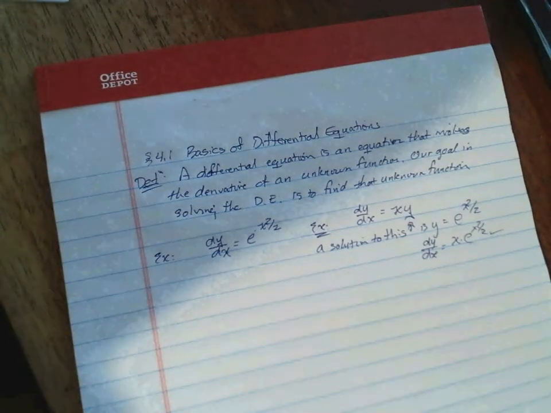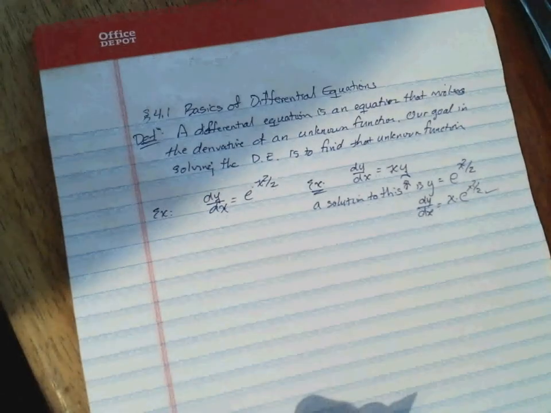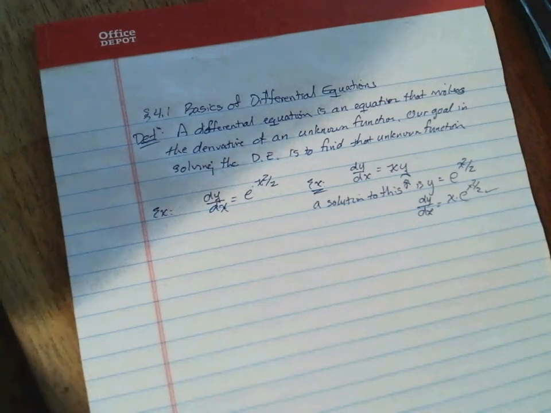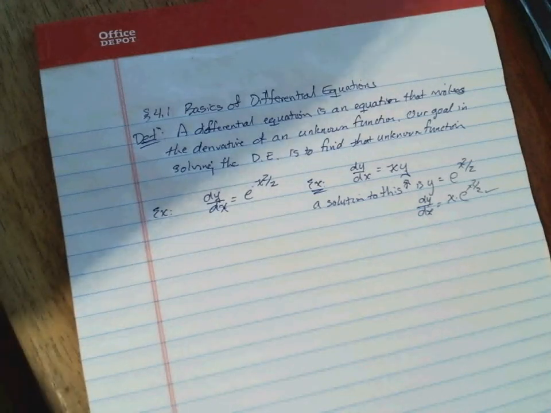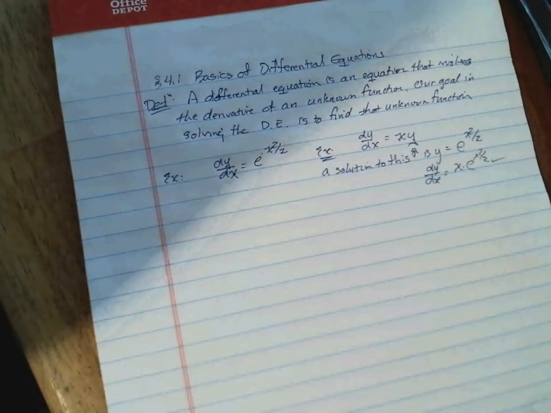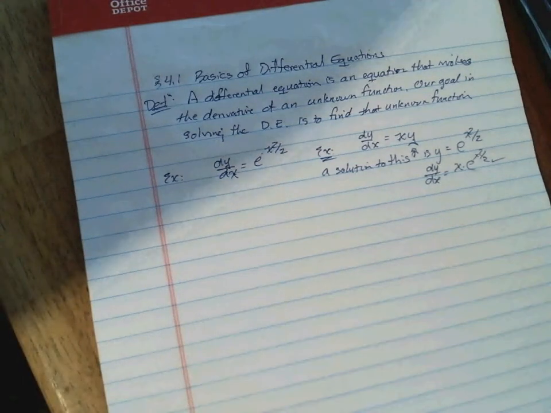All right, now when we're finding solutions, we have to distinguish between the concept of a general solution and what's called a particular solution. So let's try to explain what a general solution is to a differential equation.